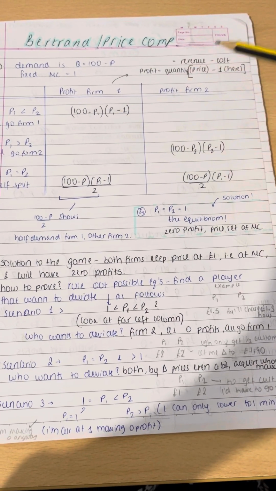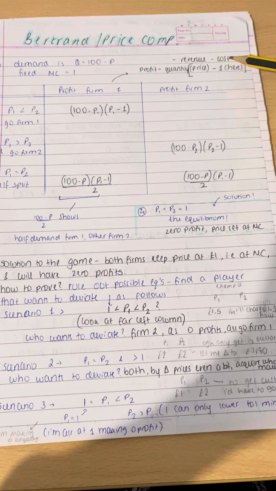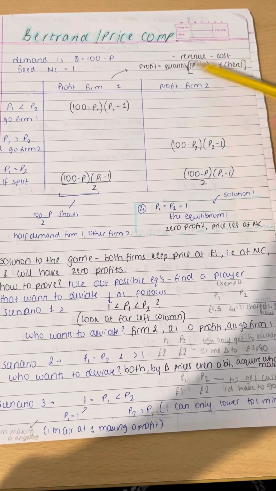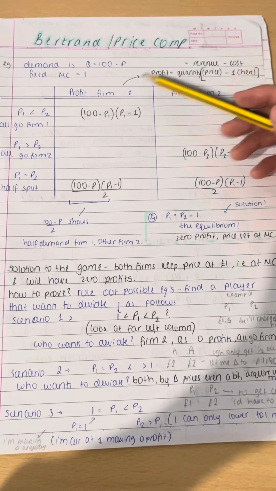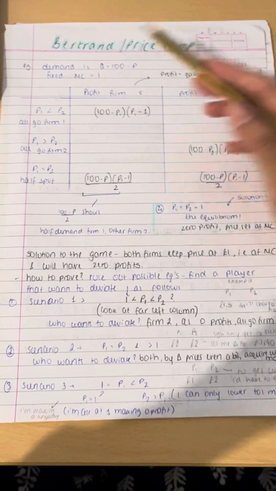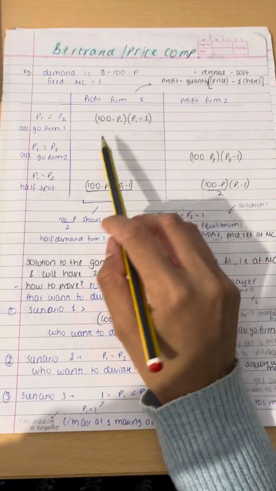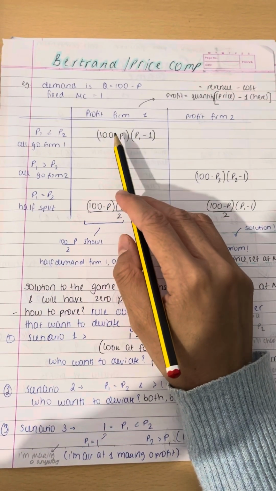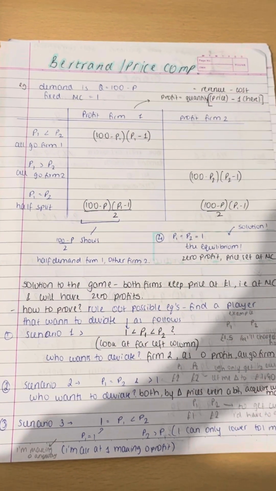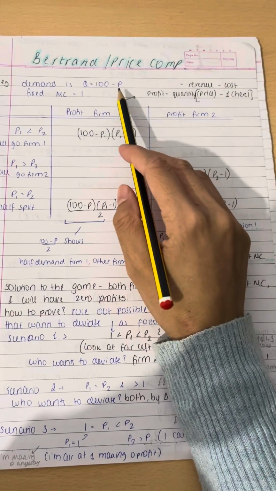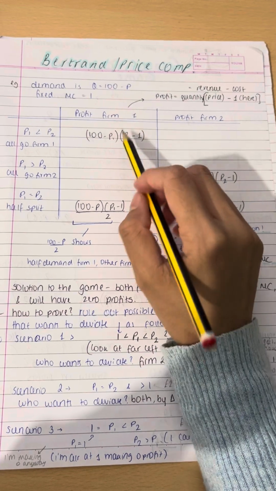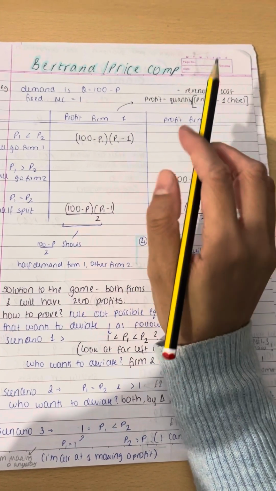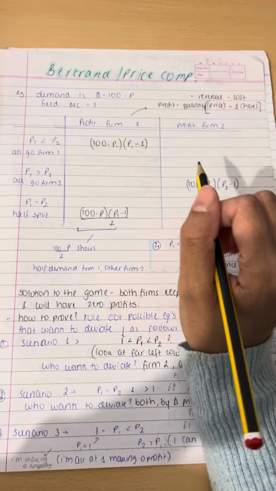Okay, so profit is quantity times price minus quantity times cost, cost per unit, because it's marginal cost, £1 per unit. So the profit for firm 1 is (100 minus P1) times (P1 minus 1), price minus the marginal cost.